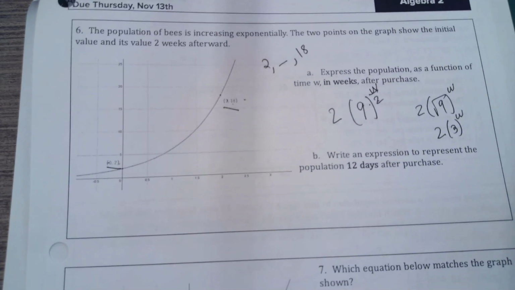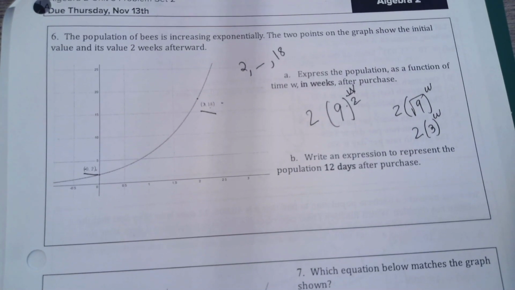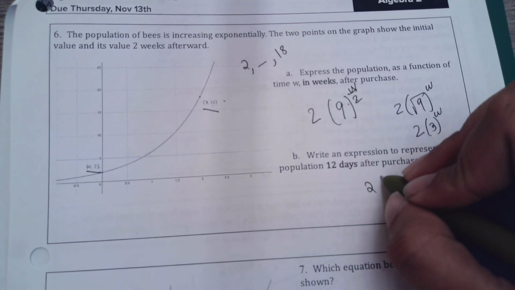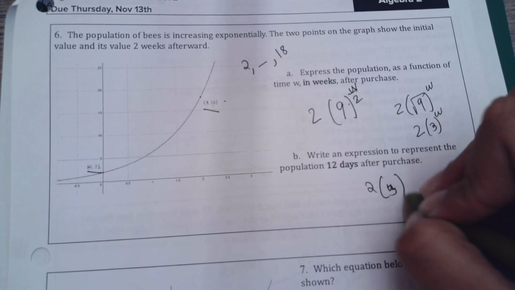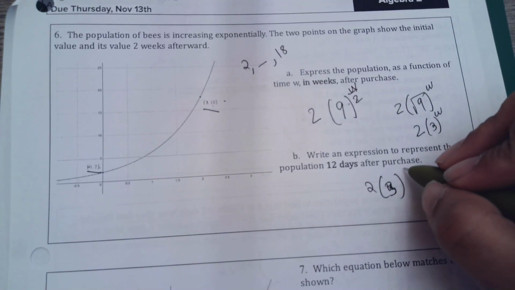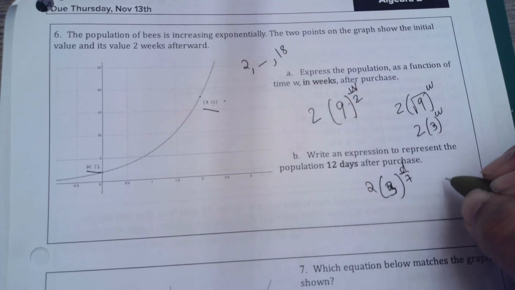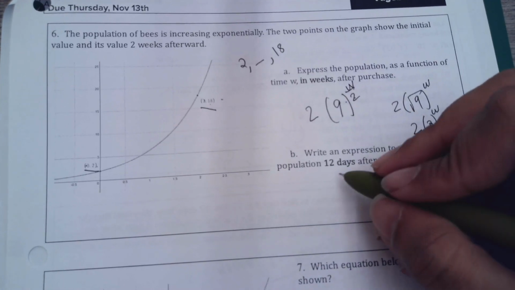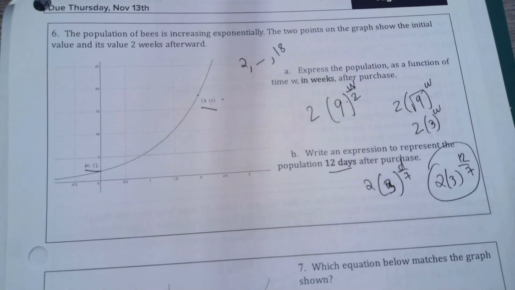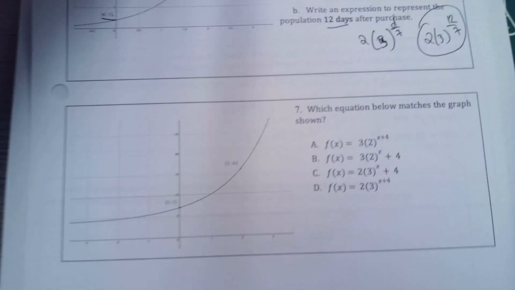That's in weeks. Now they want you to write that expression in terms of days. 12 days. So 2 times 3, that's 3. How many days are in a week? 7, so it's d over 7. Now you simply plug in 12 for d, and that is your answer. That's an expression. That's an answer. Alright, next page. Next question and answer.